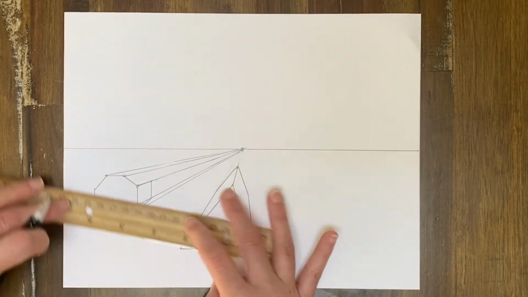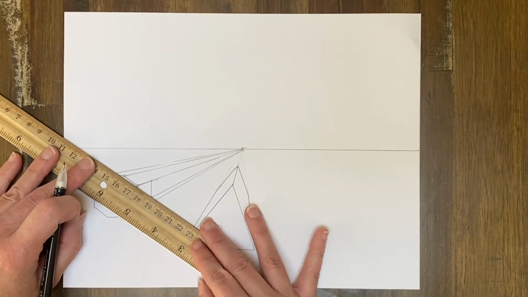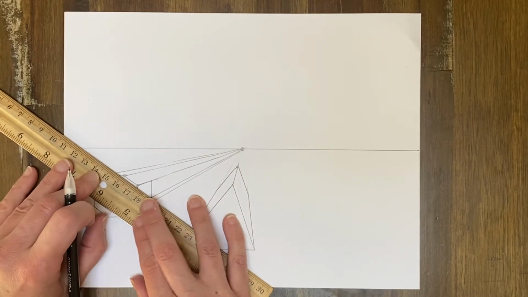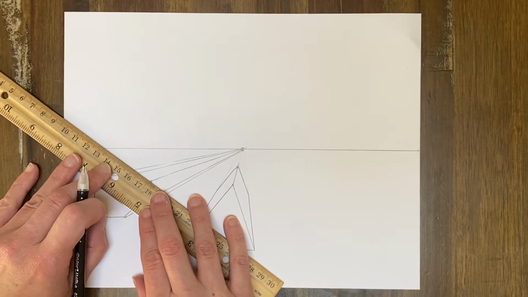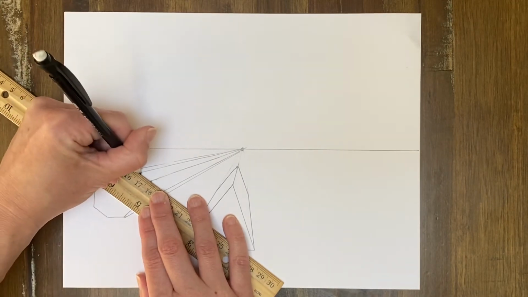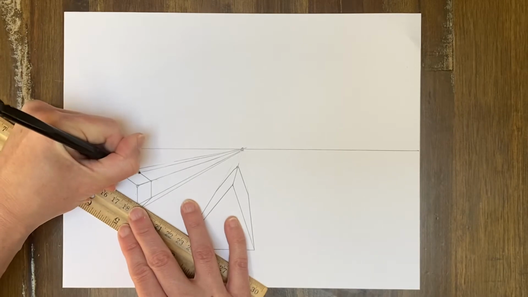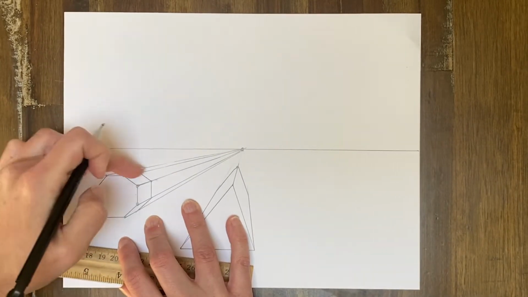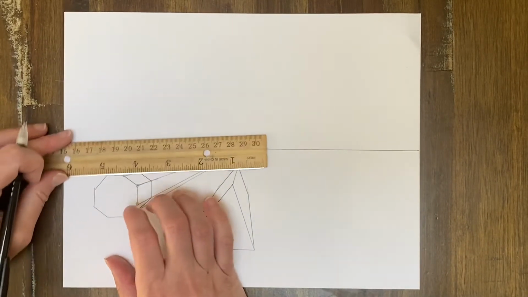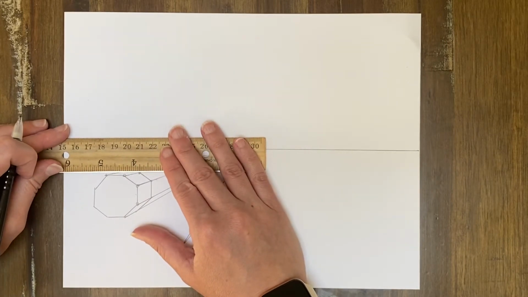Here, I'm just following the front side of the shape and mirroring on the back. That's all it is. Oops, I went a little bit through there. It's okay. Now this is going horizontally across. I'll do it this way so you can see better.